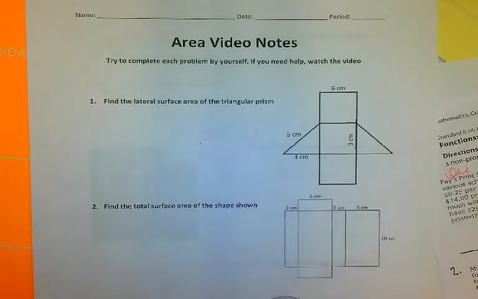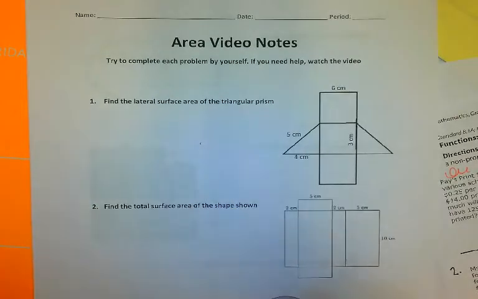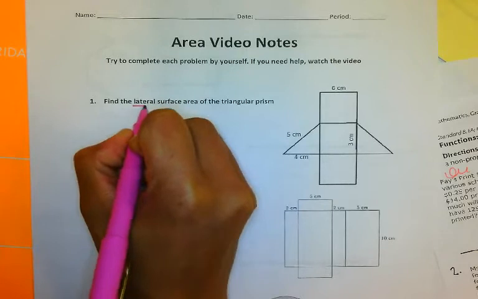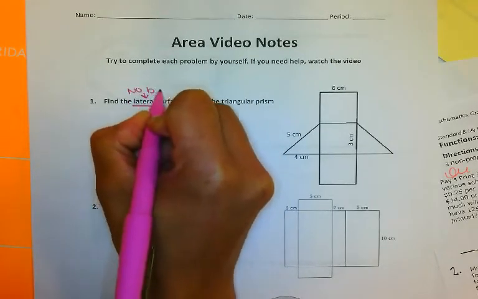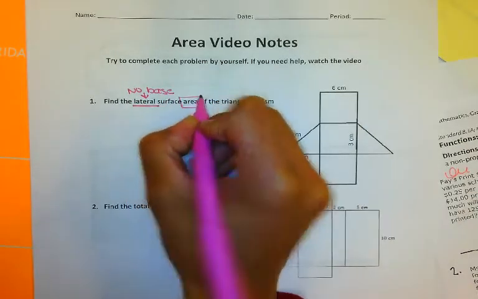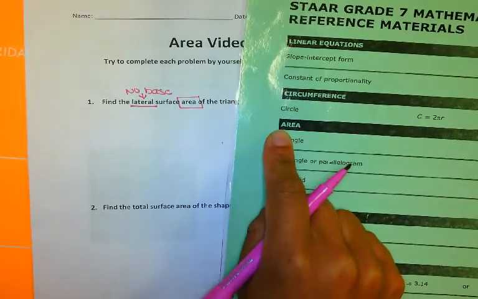Okay, hopefully you paused the video. So I'm going to read it a second time, and I'm going to underline things that I think are important and what they mean. So we have find the lateral. Lateral I think is important because lateral tells me no base. Then we have surface area. Area is important because that tells me where to look on this reference chart. Because it says area, I'm going to look in the area section, all right?